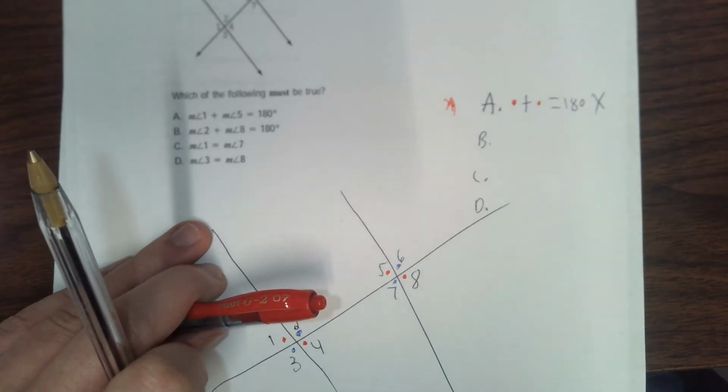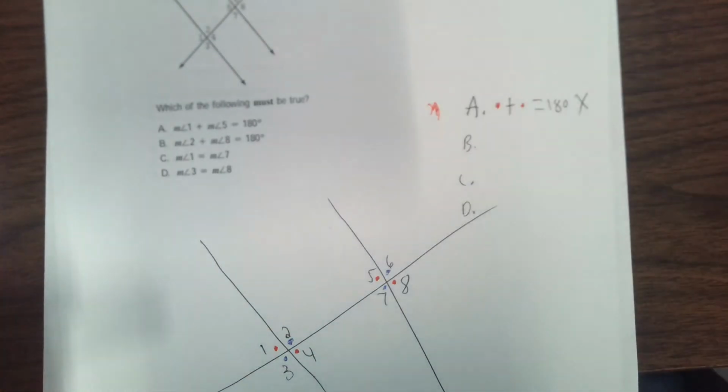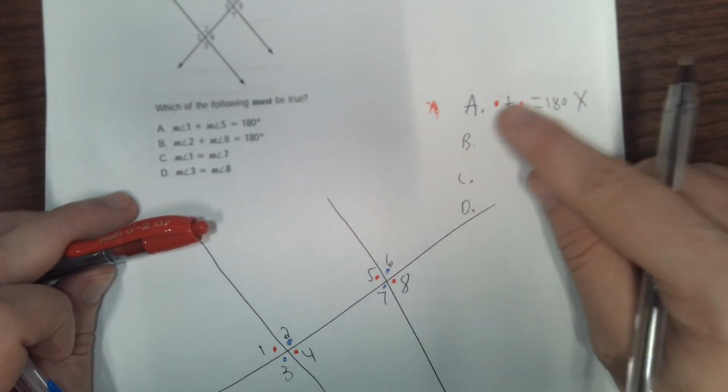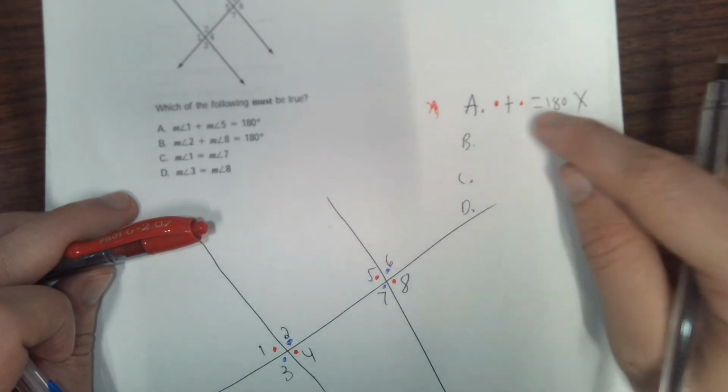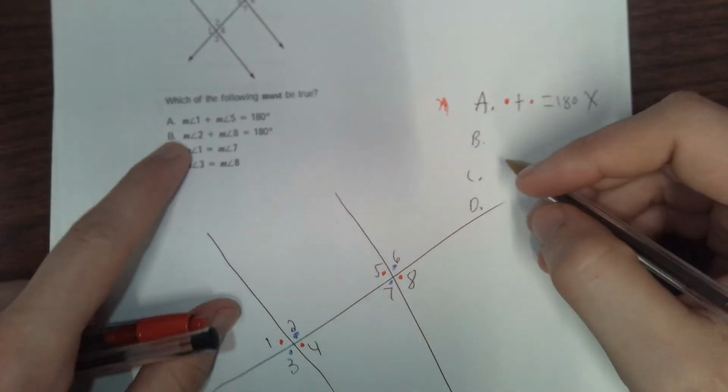I know that's not right. Because I know red angles, unless they're both 90, which it doesn't say they are, so I can't assume that, red angles are equal to each other. So I know that's wrong. Okay, let's try angle 2.